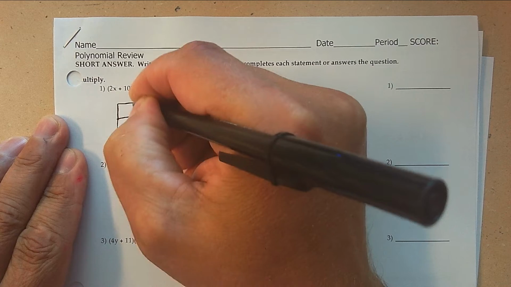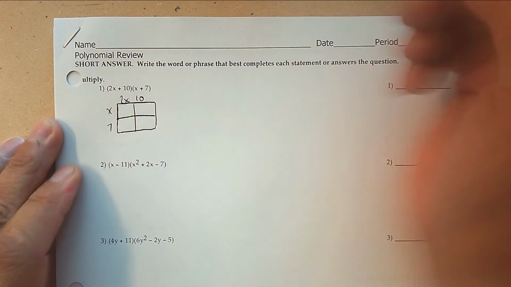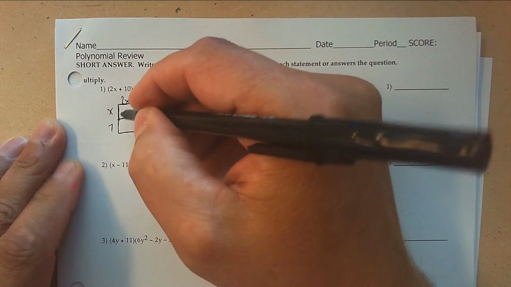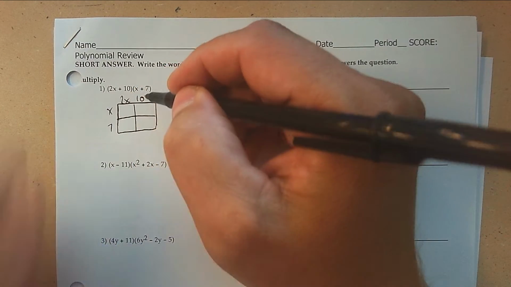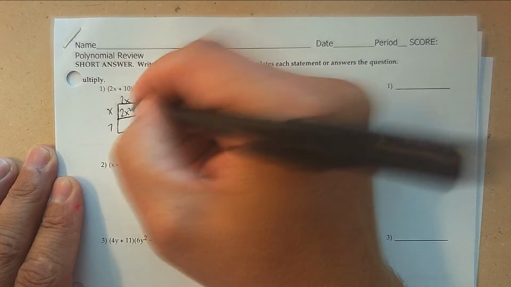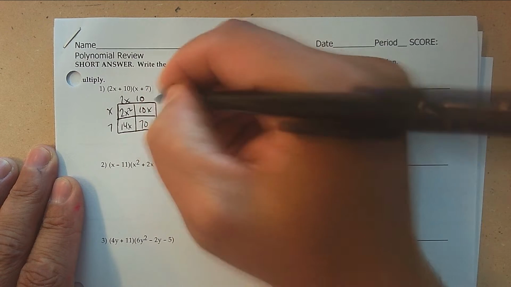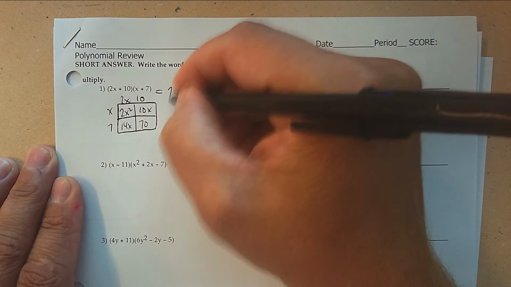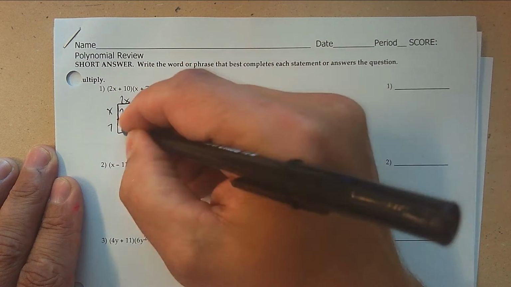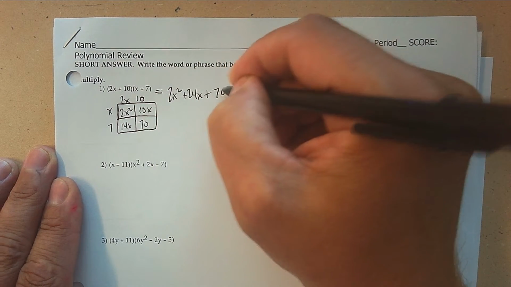I am going to draw a square, 2x and 10, x and 7. It just organizes it. It's called an area model where you have length times width. I'm going to fill in each square. So x times 2x, 10x, 7 times 2x, 7 times 10. Combine like terms, we have 2x squared, 10 and 14 together is 24x, and then 70.